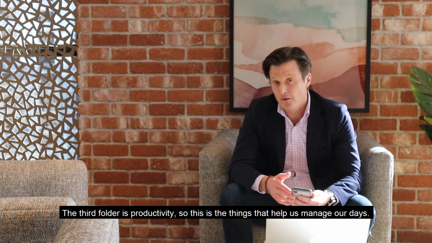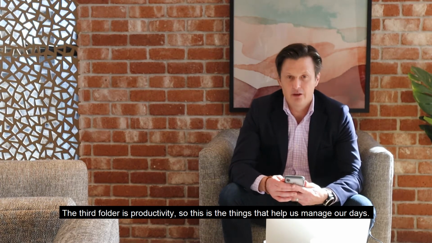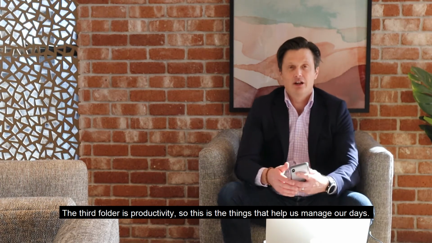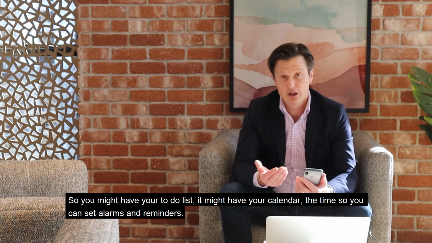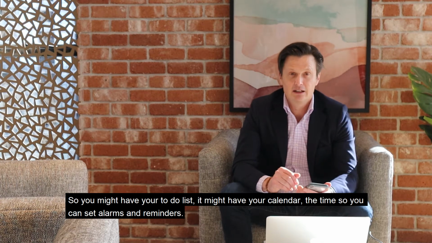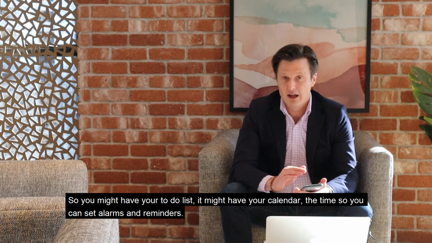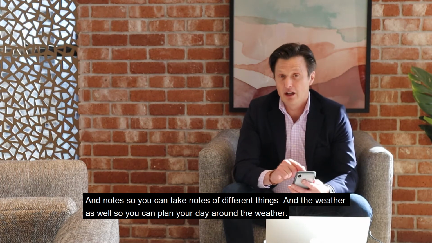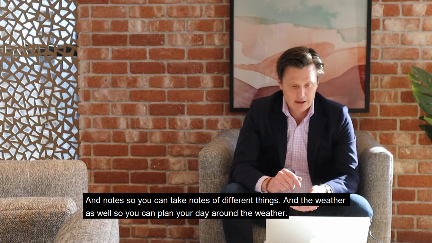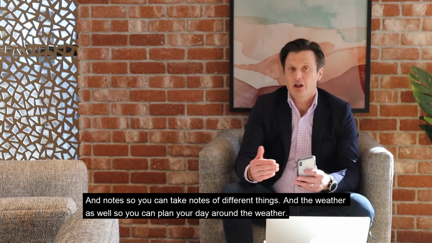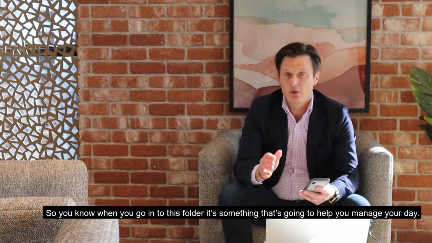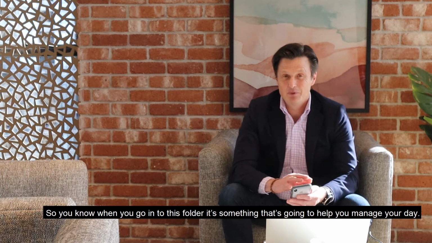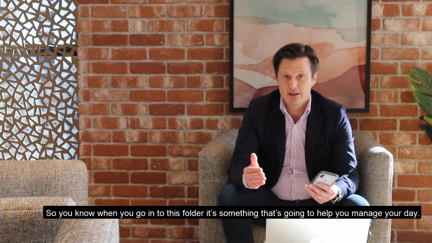The third folder is productivity. So this is the things that help us manage our day. So you might have your to-do list, you might have your calendar, the time, so you can set alarms and reminders, and notes, so you can take notes of different things, and the weather as well, so you can plan your day around the weather. So when you go into this folder, it's something that's going to help you manage your day.